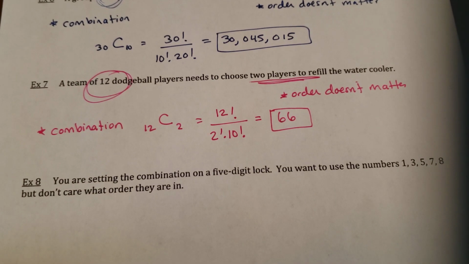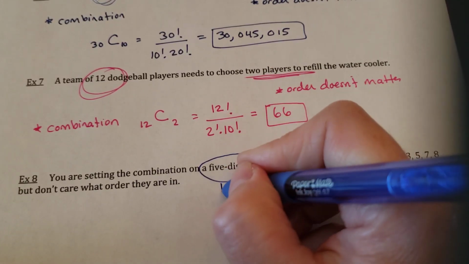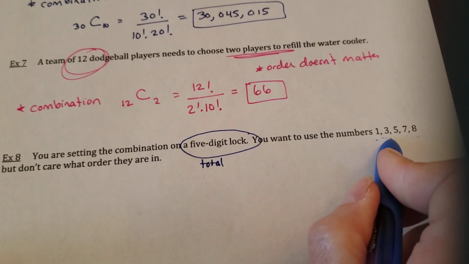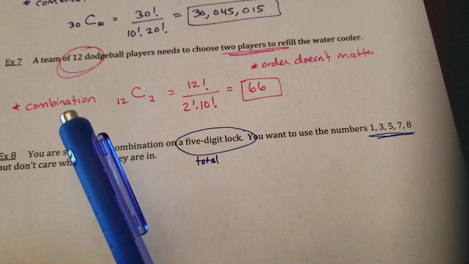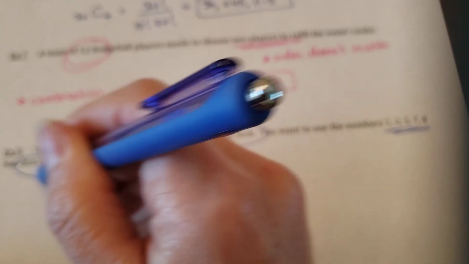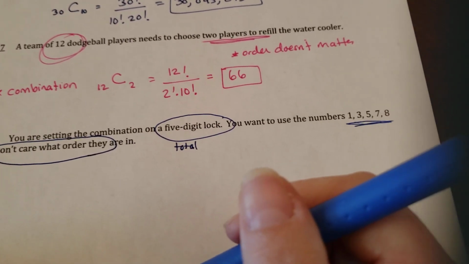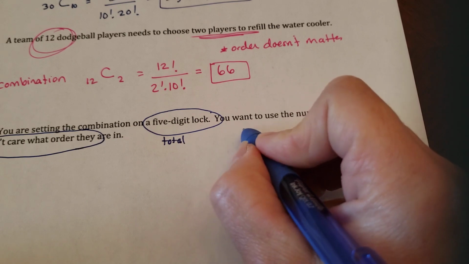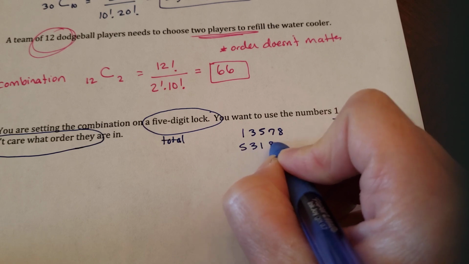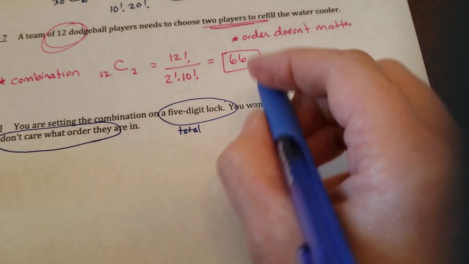And then lastly, you're setting a combination on a 5-digit lock. So the total number is 5. And you're going to use these specific numbers, 1, 3, 5, 7, and 8. Here's the tricky part on this one. It says you don't care what order they're in. But think about a lock. Does the lock care what order they're in? And that definitely is a yes. So if I had the combination 1, 3, 5, 7, 8 versus 5, 3, 1, 8, 7, these are different and they matter because you're trying to open a lock. So order does matter here.